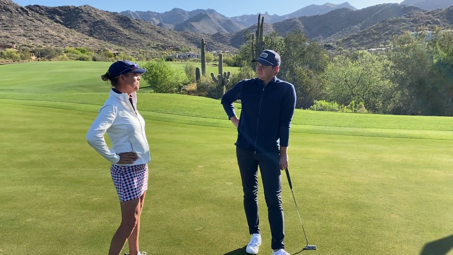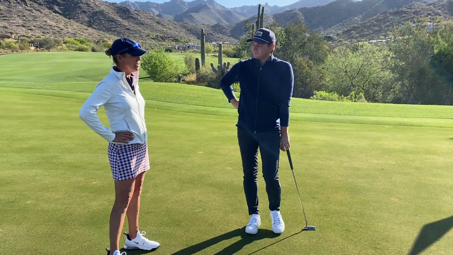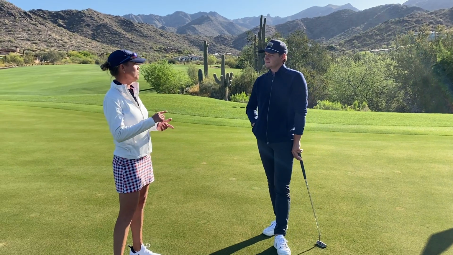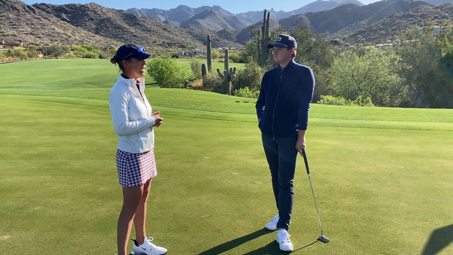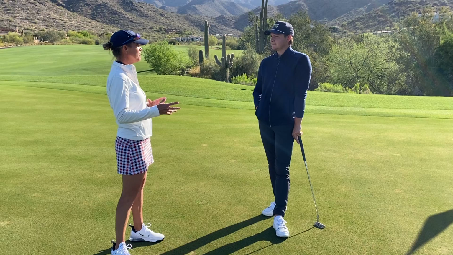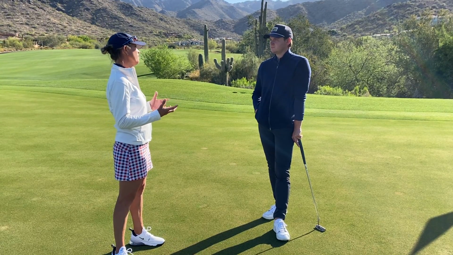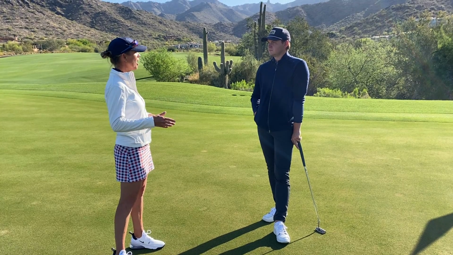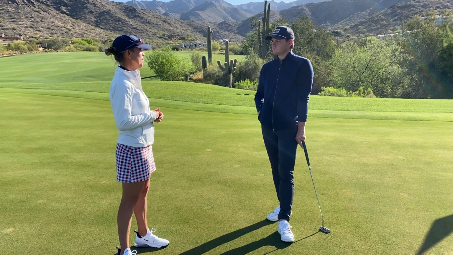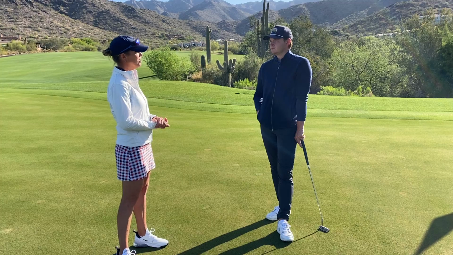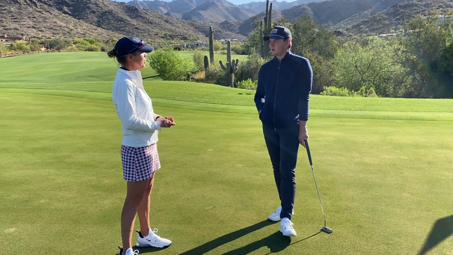All right, Dan, so we're through our playing lesson, and we covered quite a few things with course management and strategies and some uneven lies around the green. What were some of the things that you took from the lesson today that you feel like you can apply, whether you're just out playing with your buddies or maybe you're out playing in competition, playing in a tournament? What do you think is going to work well for you?